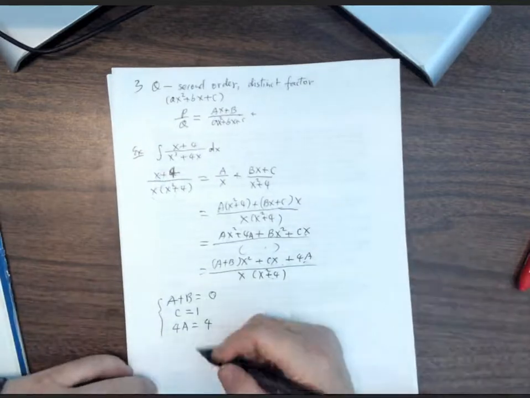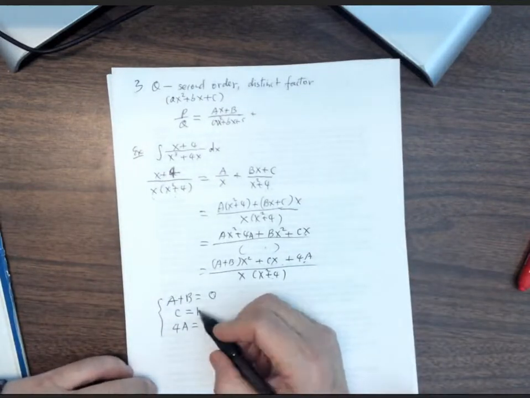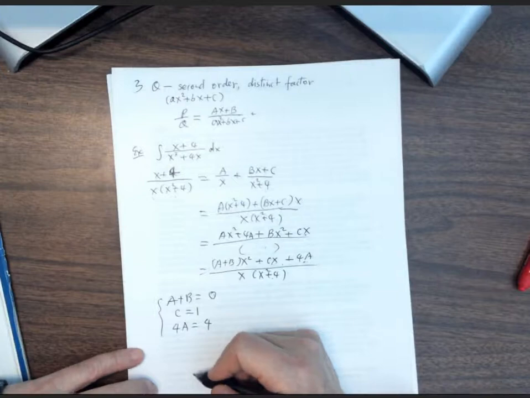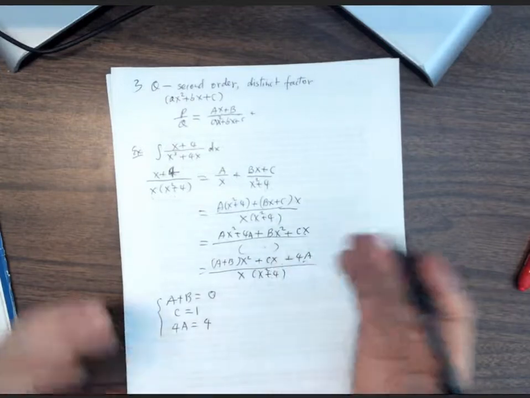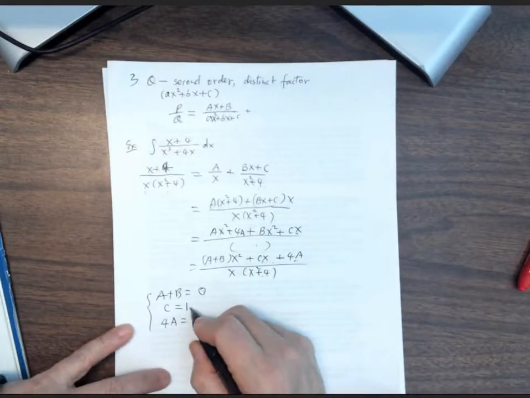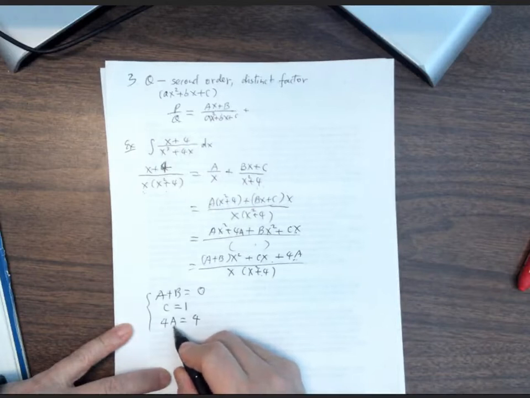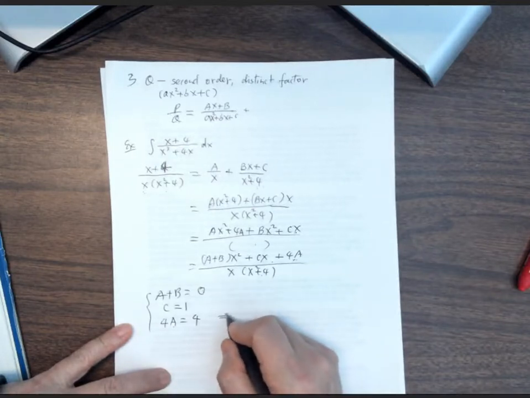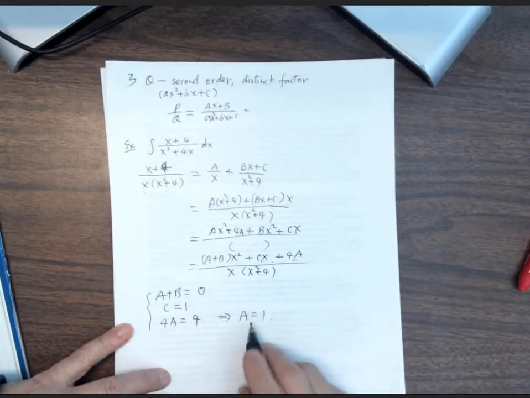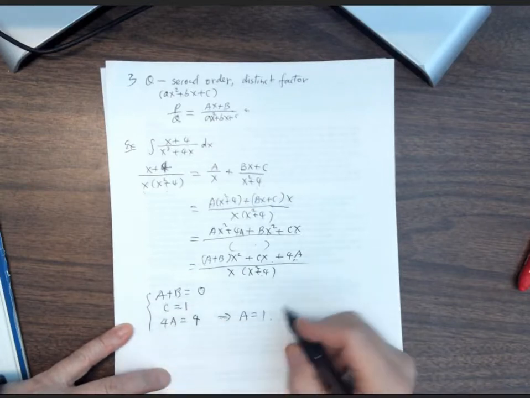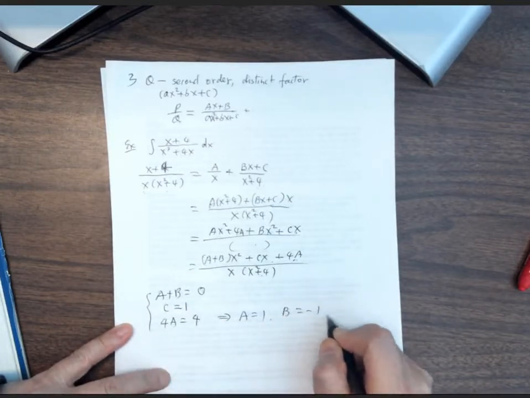Again, normally we end up with a system of equations, 3 of them, 3 variables. This is a rather simple system. C equals 1 already here. Here A equals 1. Now if A is 1, from the first equation, B equals negative 1.